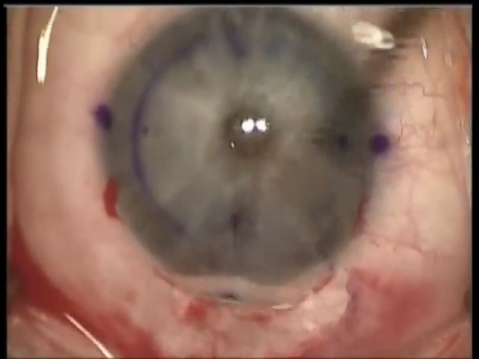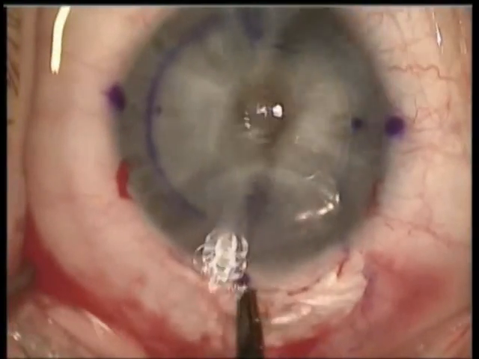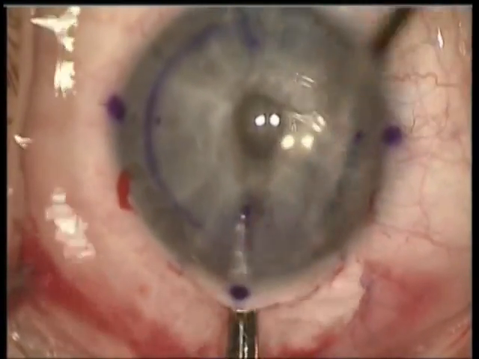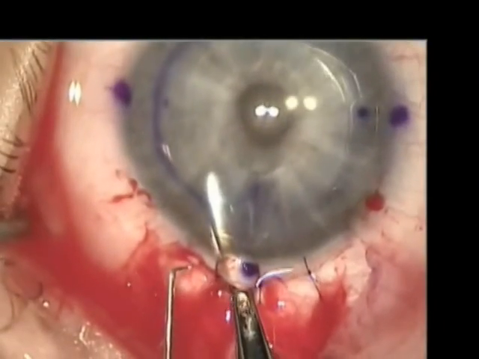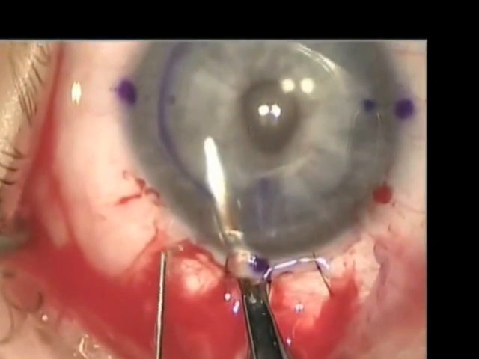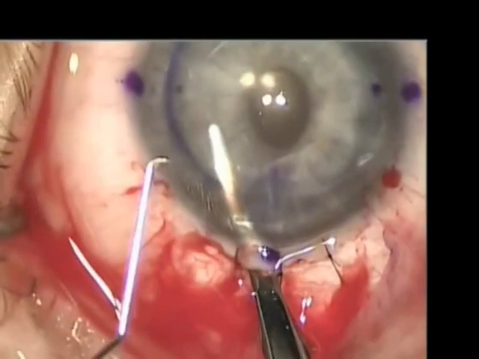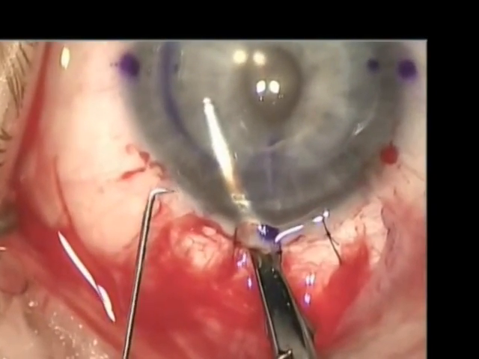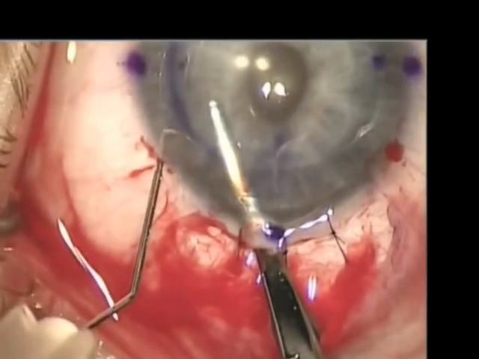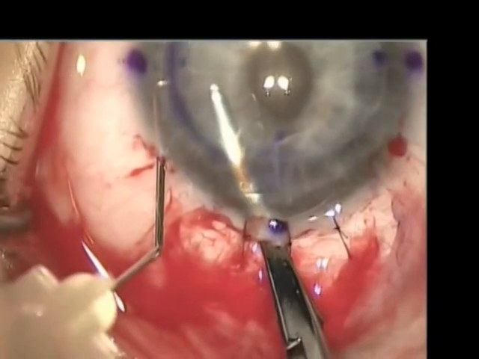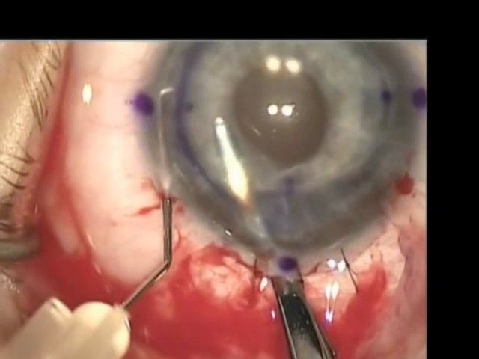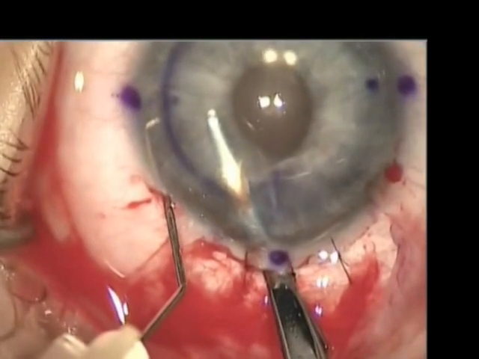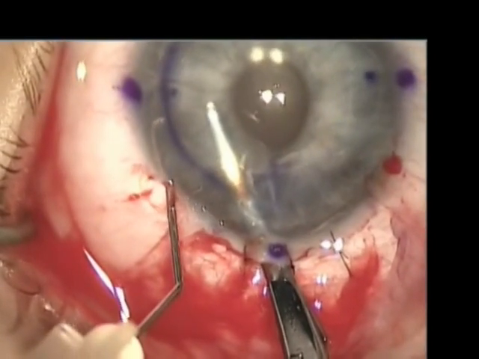The Verisyse lens is then introduced into the anterior chamber using the gooseneck forceps. Again, the gooseneck forceps is used to stabilize the lens, while the inclination needle is used to inclinate the iris through a paracentesis wound created adjacent to the scleral tunnel.